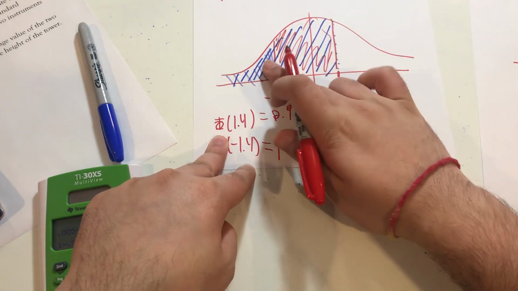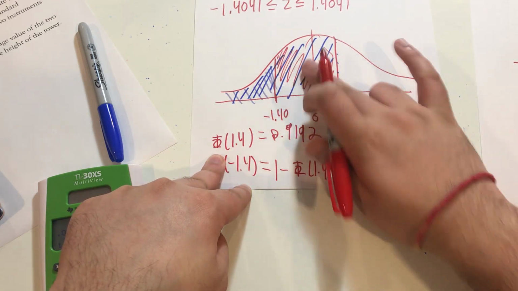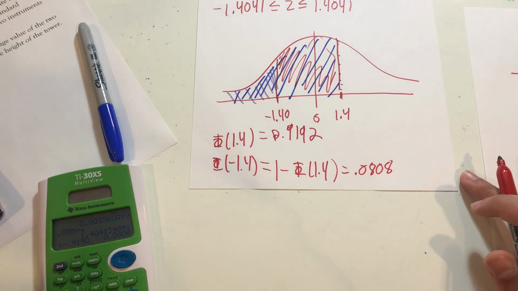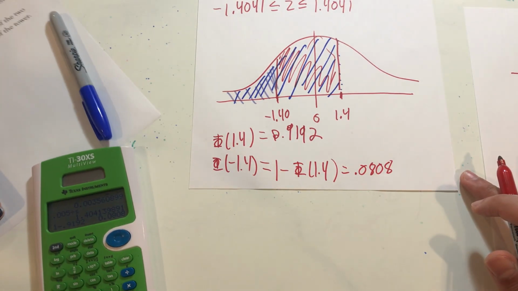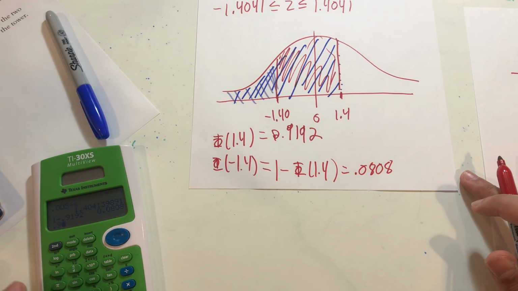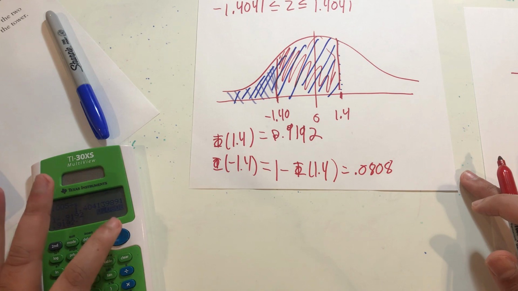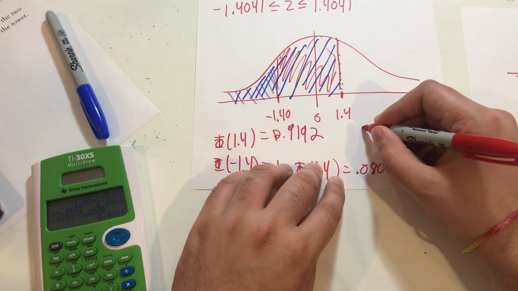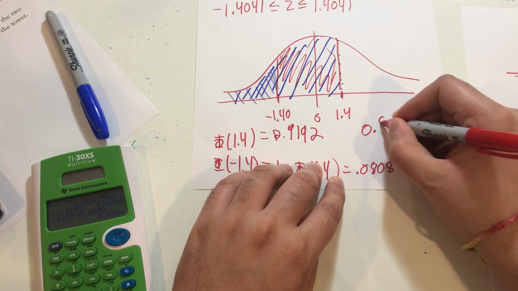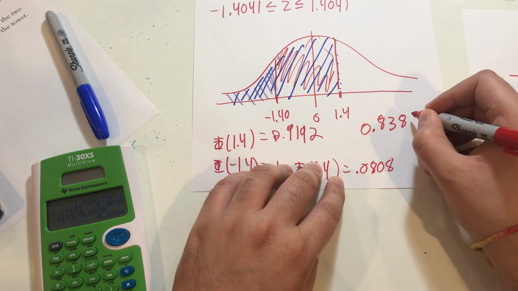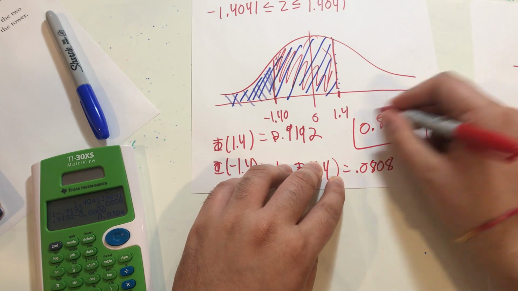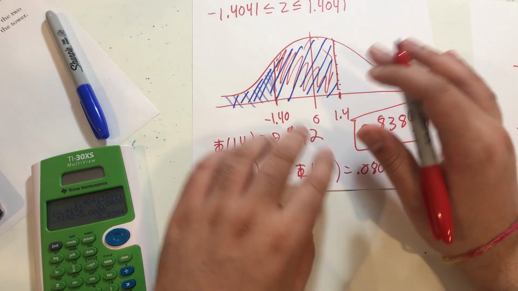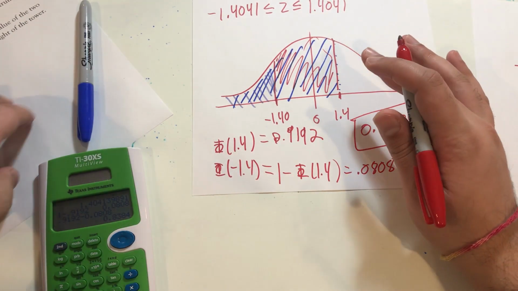The area of this minus the area of this gets me the area in between the range that I'm looking for. So that's going to be 0.9192 minus the result from our previous step, and I get a final answer of 0.8384. Okay? So all in all, not too complicated of a question.